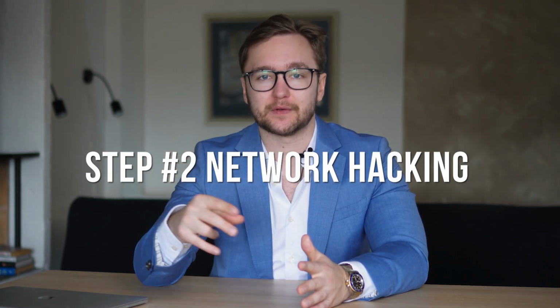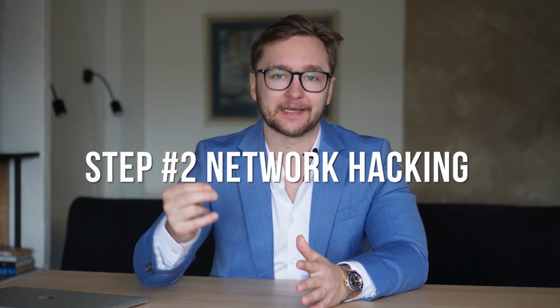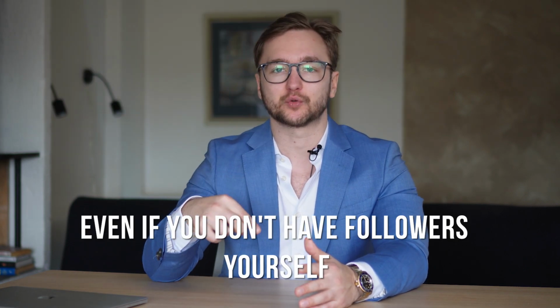Now, step number 2 is going to be network hacking. Now, this is one of my favorite little tricks for people to use because it is literally just being smart about who you interact with and the eyeballs that you can get in front of. Now, the way network hacking essentially works is that it enables you to get in front of tens of thousands of local people even if you don't have followers yourself. And I'm gonna tell you exactly how to do it.